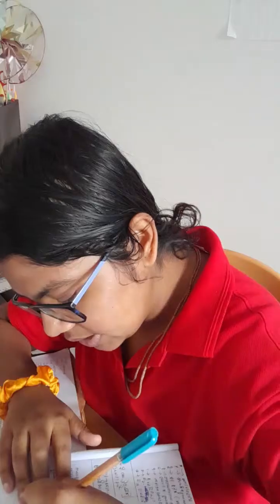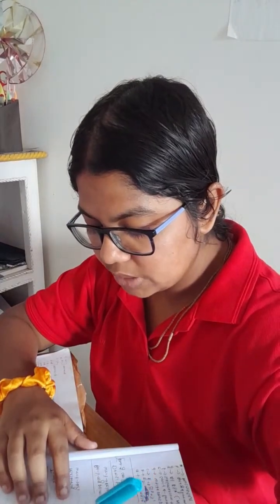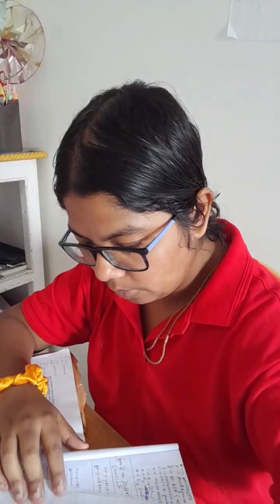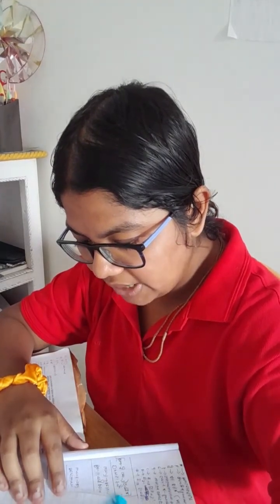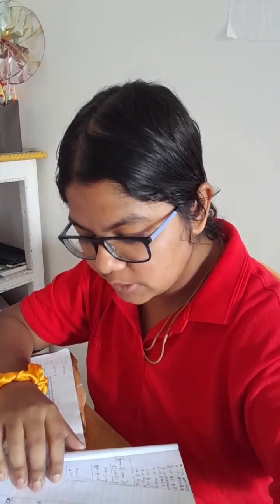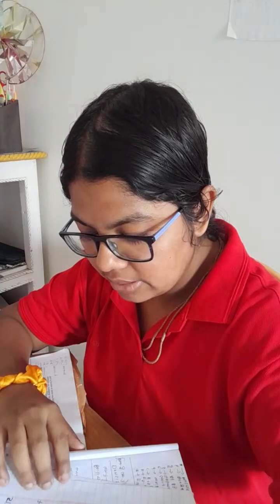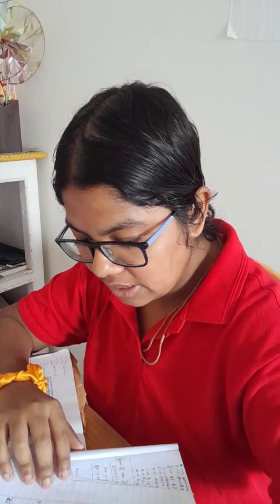Nitrogen's atomic number is 7 and its mass is 14. Phosphorus's atomic number is 15 and its mass is 30.97. For arsenic, its atomic number is 33 and its atomic mass will be 74.92. Then Sb, that is antimony. For antimony, its atomic number is 51 and its atomic mass is 121.75.